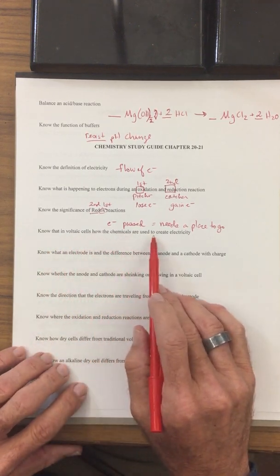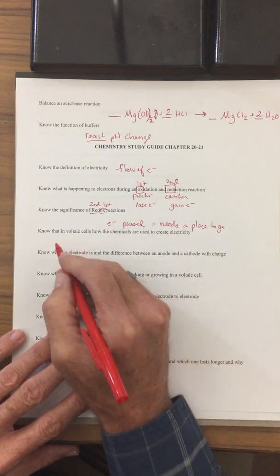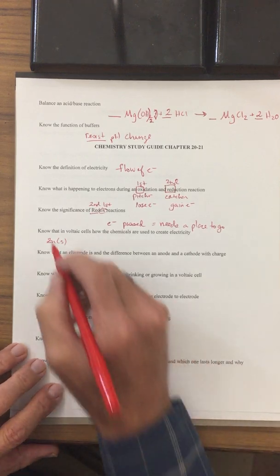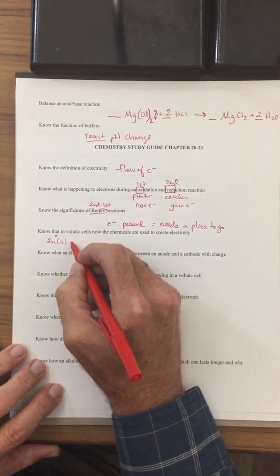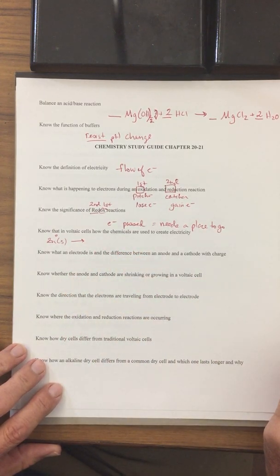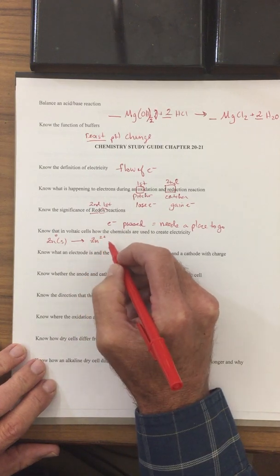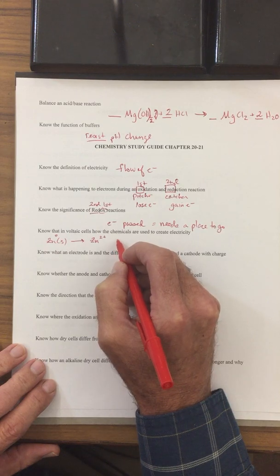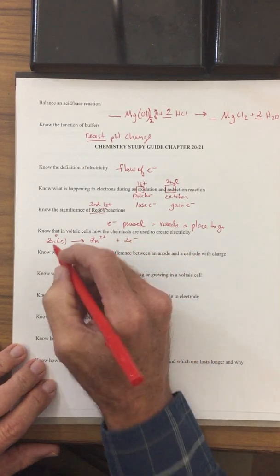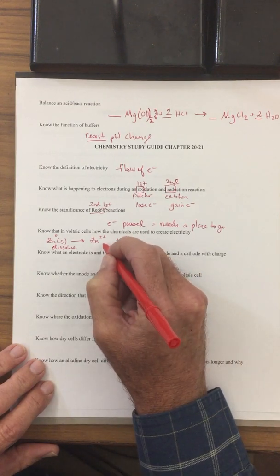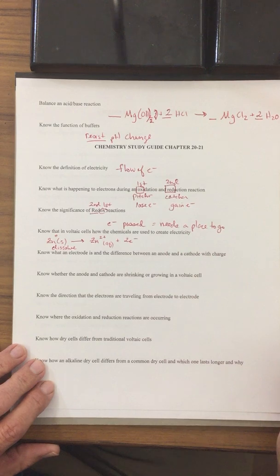Looking at voltaic cells, how the chemicals are used to create electricity. So we have a zinc strip, we have a copper strip. If you remember, the zinc is going to be in your solid form, this is going to be neutrally charged, and it has the higher activity. It's higher on the activity chart. And when connected to a system next to copper ions, it's going to transfer its electrons to those copper ions. So the zinc will fall apart and become charged, giving up the 2 electrons. So the zinc is going to dissolve. This becomes now aqueous or dissolved and produces those electrons.